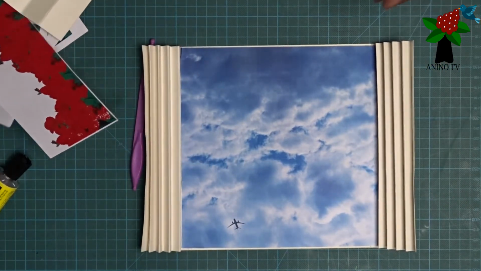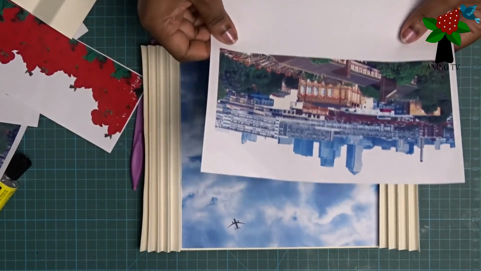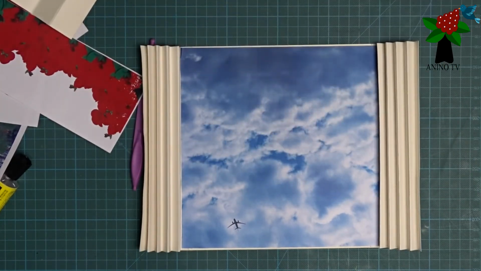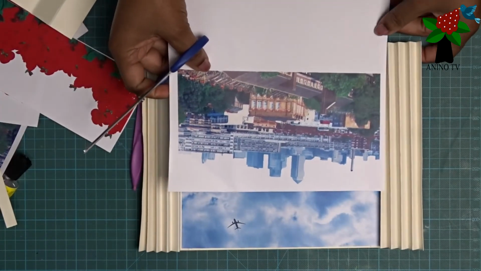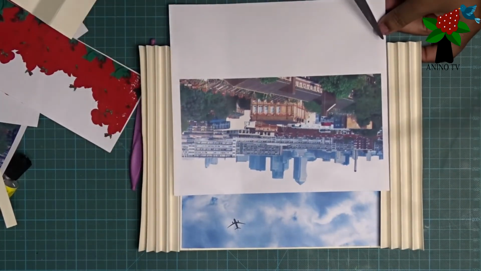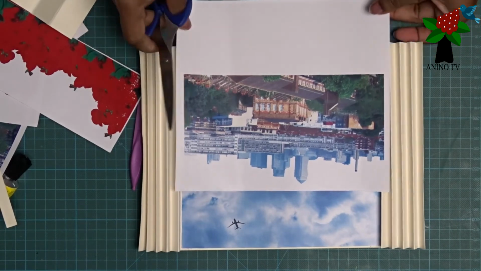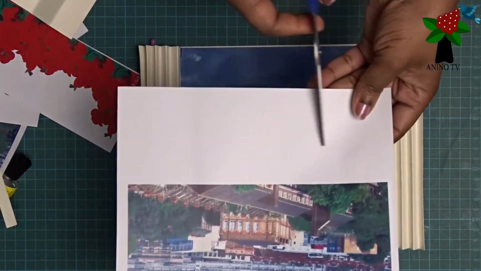So the next layer we're going to do is this. I'm not trimming the top because we can decide which one we want. Okay, I need to trim a little from it. This is the one where I forgot to put the cast shadow.